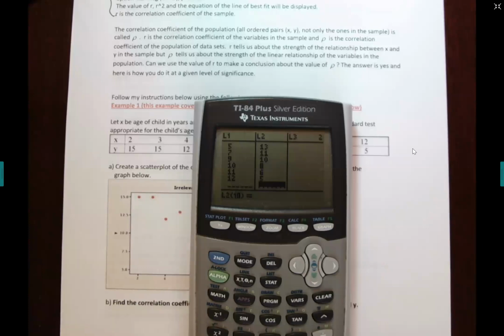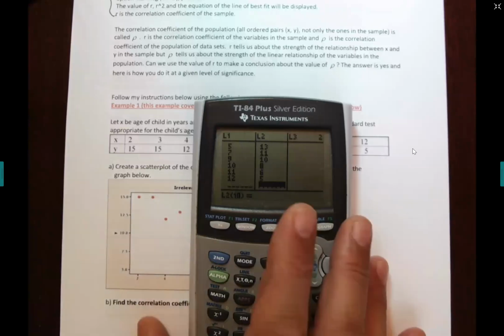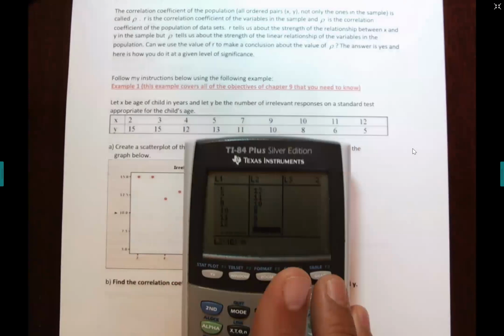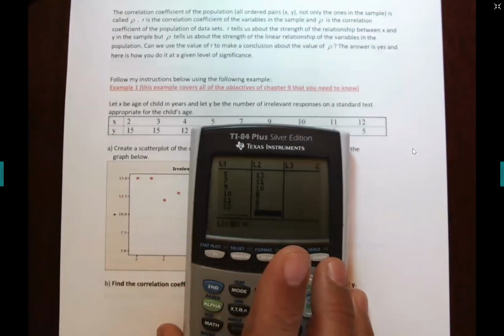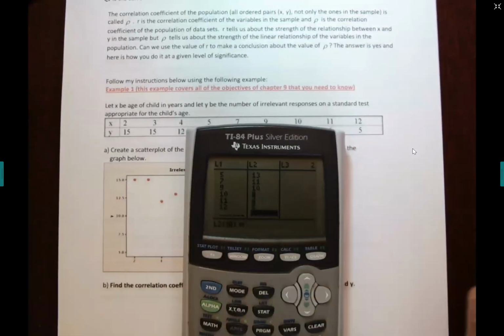So we have: let X represent the age of a child in years, and let Y be the number of irrelevant responses on a standardized test appropriate for the child's age. You tend to agree, guys, that if the child is very young, it's likely that they're gonna put some irrelevant responses that don't make sense. And as they grow older, there will be less and less of the irrelevant responses.